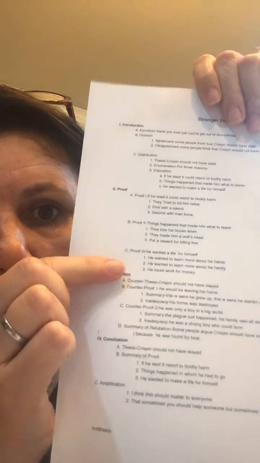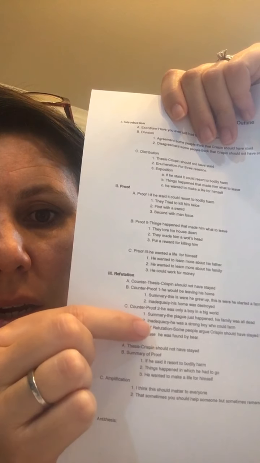But in our paper, the only thing we put is that summary at the very end, where you summarize those proofs and their inadequacies.